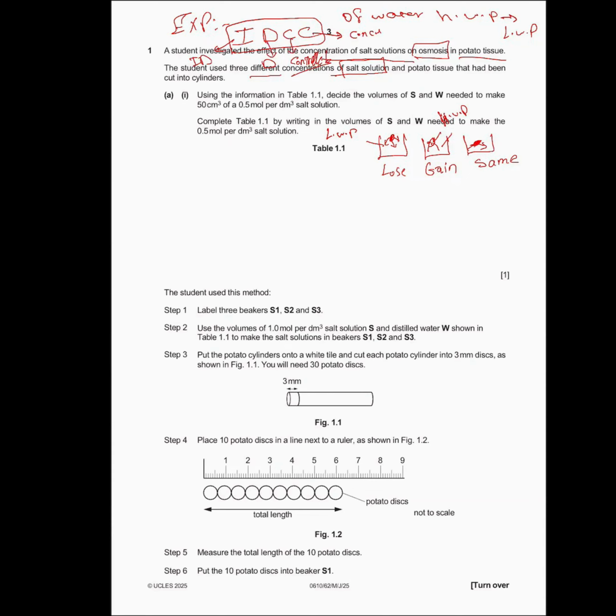So before I complete the questions, he's telling you a student investigated the effect of concentration of salt solution on osmosis in potato tissue. So what I am investigating is the effect of salt on osmosis. Let's say the size of the potato, would it change or not? The mass, the length. So my independent variable here is the concentration of salt. My dependent variable that I'm looking for is the change in size.